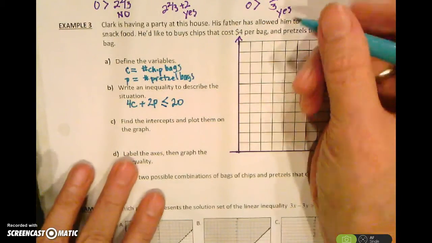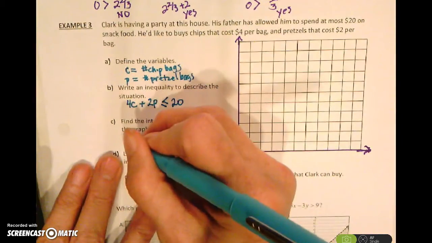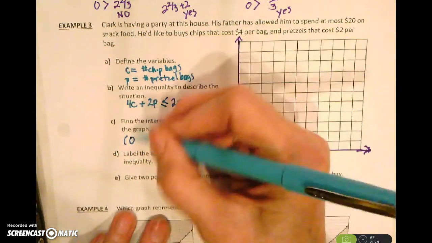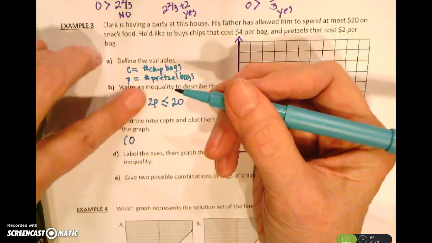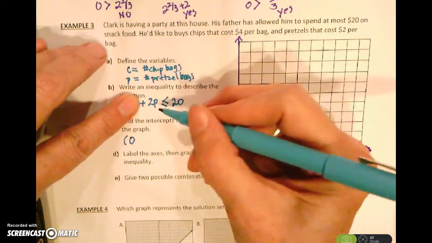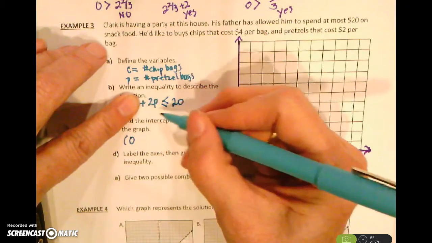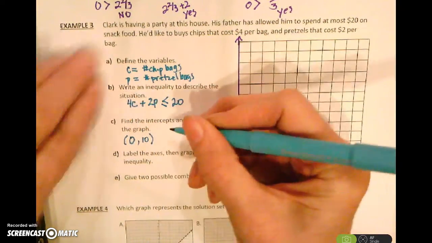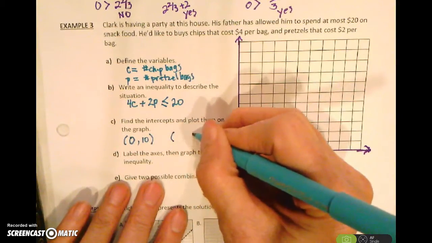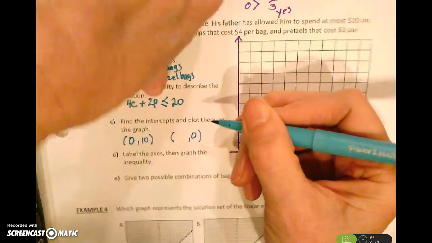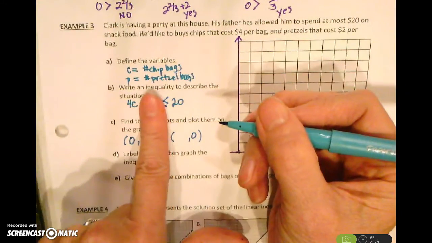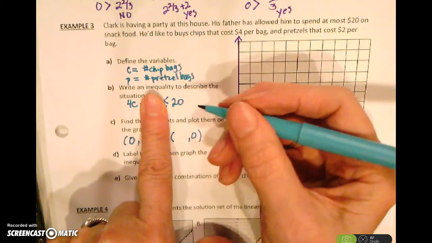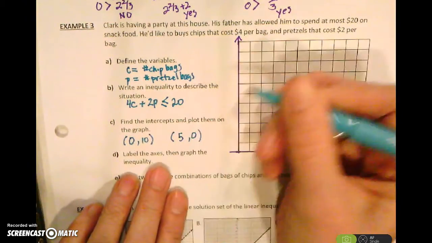It says find the intercepts and plot them on the graph. So we'll let C be equal to 0. And if C is 0, I'm going to cover up my C because that's 0. I have 2P is 20, so I'm going to divide by 2 and get 10 for P. And then if P is equal to 0, I'm going to cover up my P. So I get 4C is 20, so divide by 4, and I get that C is going to be equal to 5.